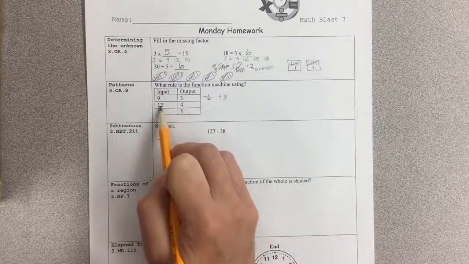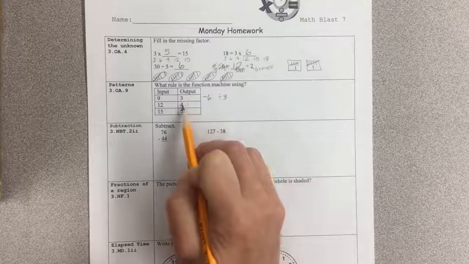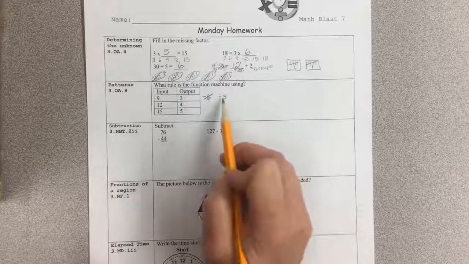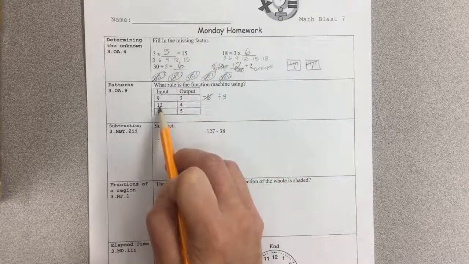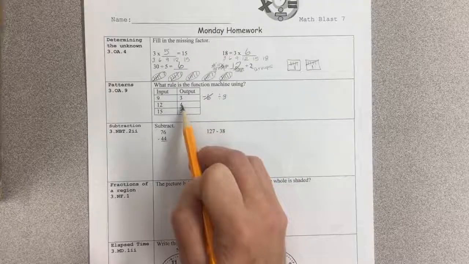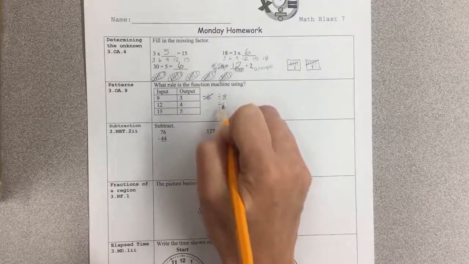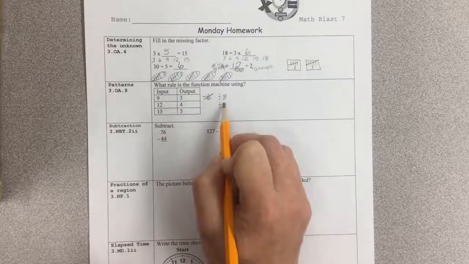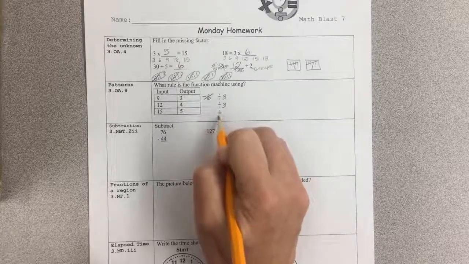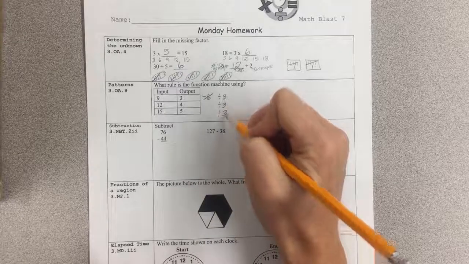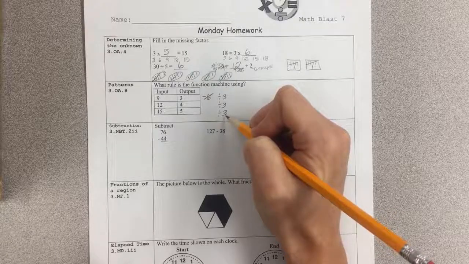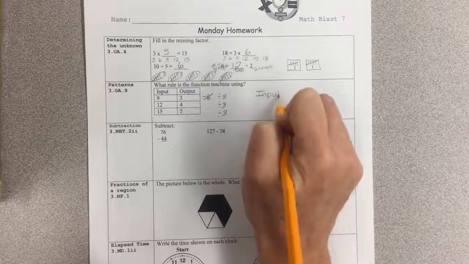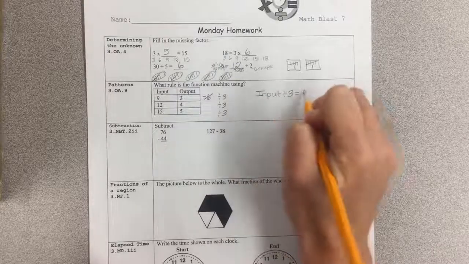So, to get from 12, can I subtract 6 and get 4? No way. Therefore, we're going to get rid of that one. Let's test the division by 3. Can I take 12 and divide by 3 to get 4? Yes. For 15, to get to 5, can I divide by 3? Yes. So as you notice, all the way through the table, we are able to take our input numbers and divide by 3 to get the output. Therefore, the rule is input divided by 3 equals the output.